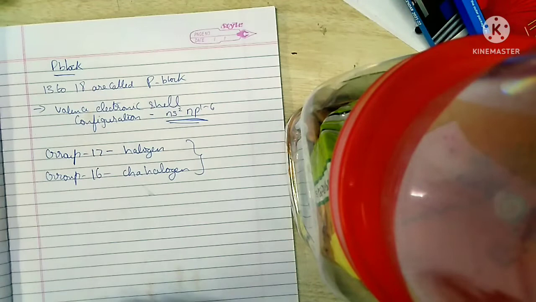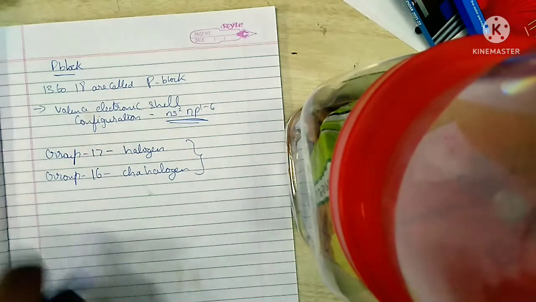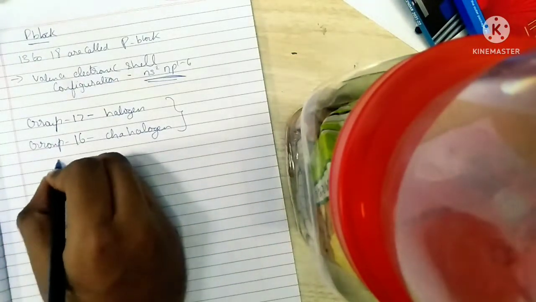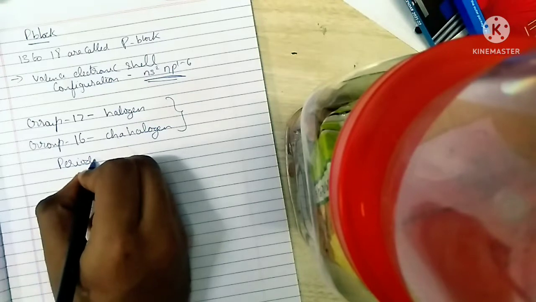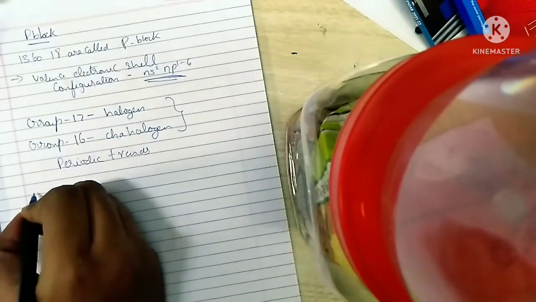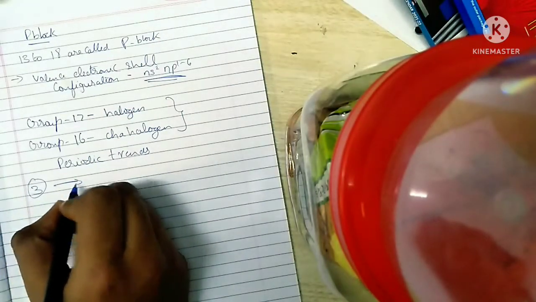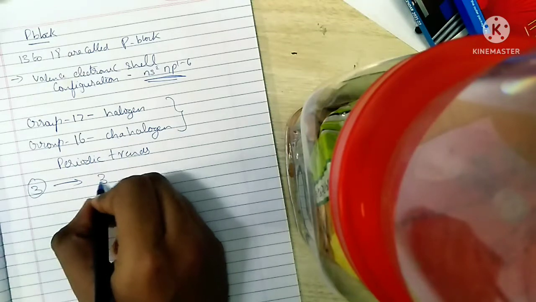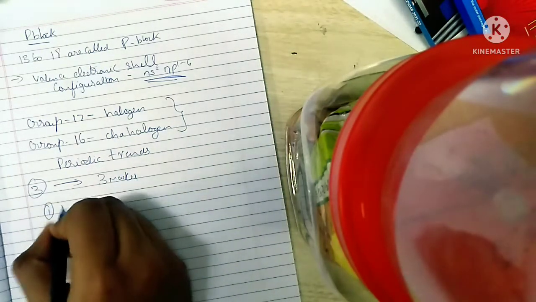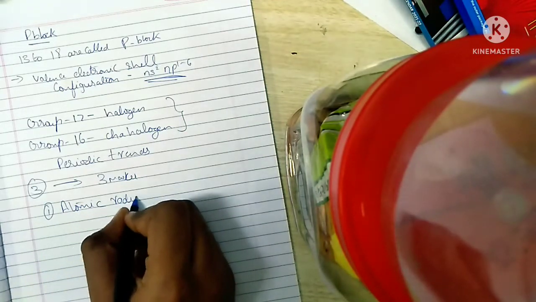So next is periodic trends. In periodic trends, there are three important definitions. They will surely ask you; it will come for 3 marks. So the first one is, what is atomic radius? They will ask you atomic radius.